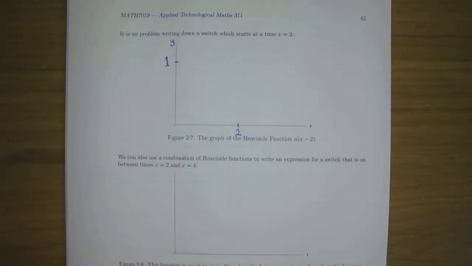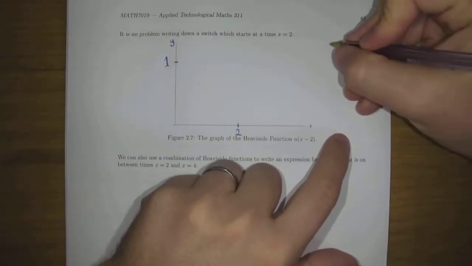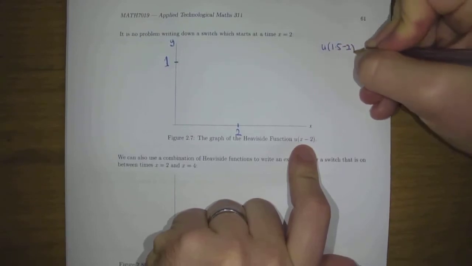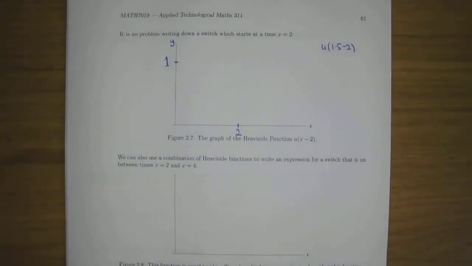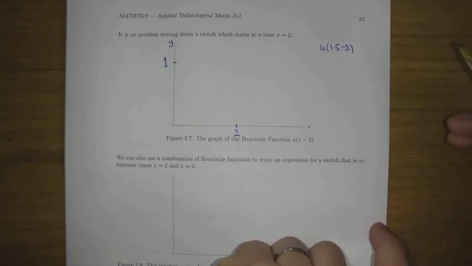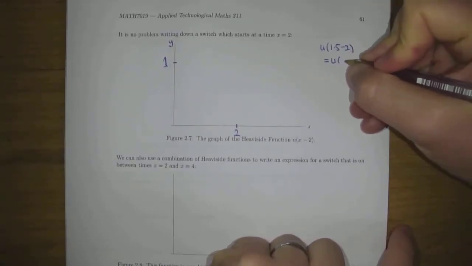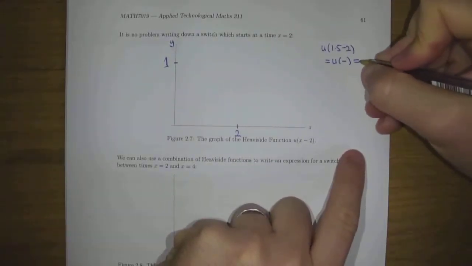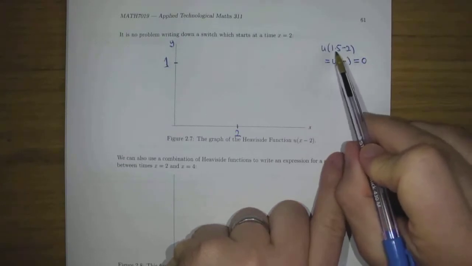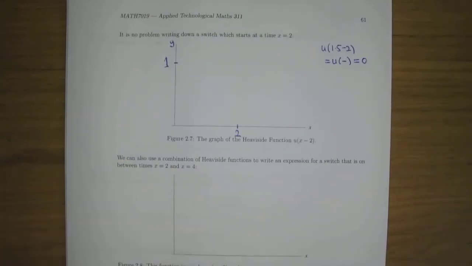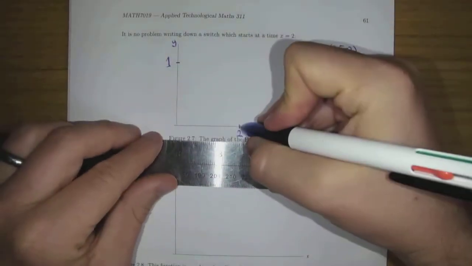Say I put in something that's less than 2, for example 1.5. I have u of 1.5 minus 2. The point is, it doesn't matter exactly what the number is. It only matters if it's negative or positive, and 1.5 minus 2 is negative. When you give the unit step something negative, it spits out 0. If you put anything less than 2 into this, you get out a negative, because something smaller than 2 minus 2 will be negative, so you get 0. So all the way up to 2, you're getting out 0.